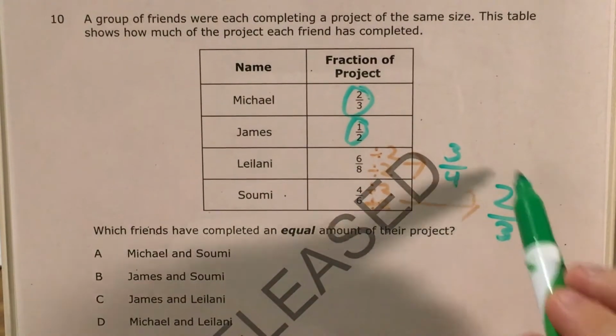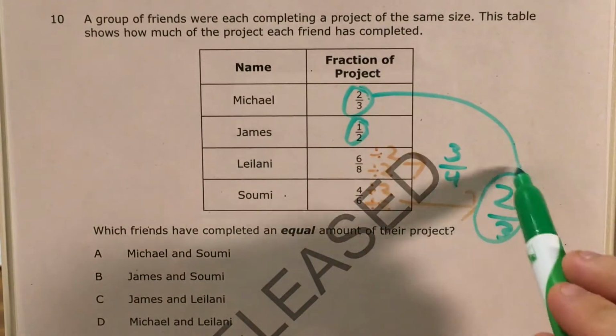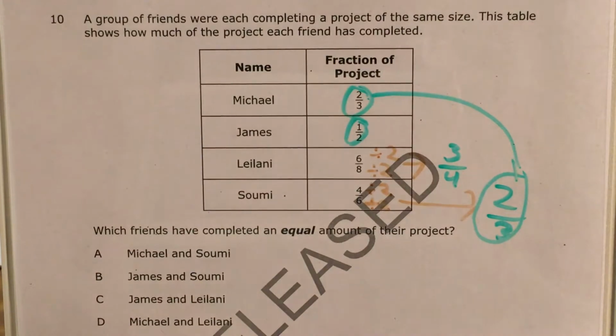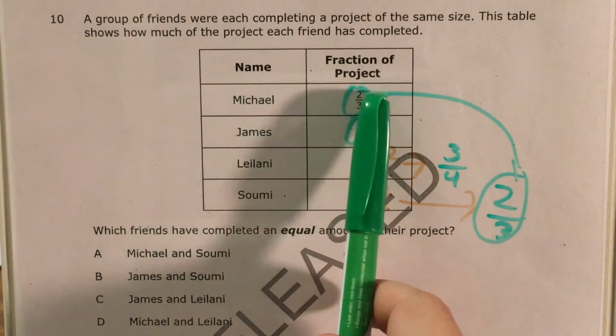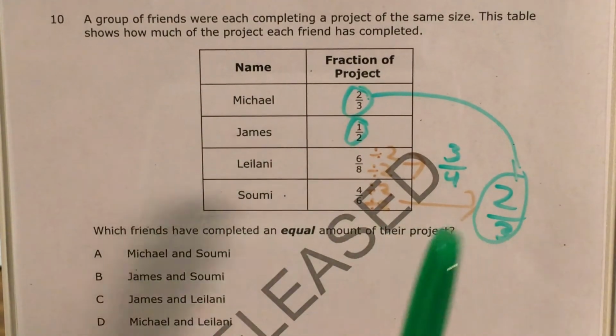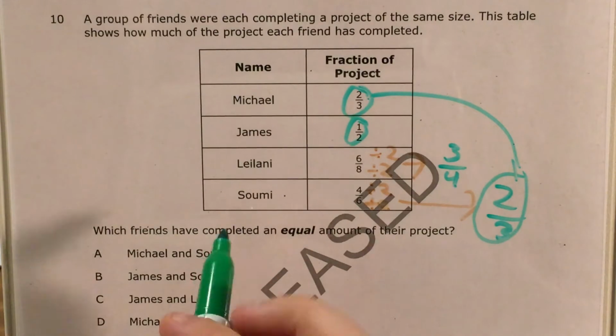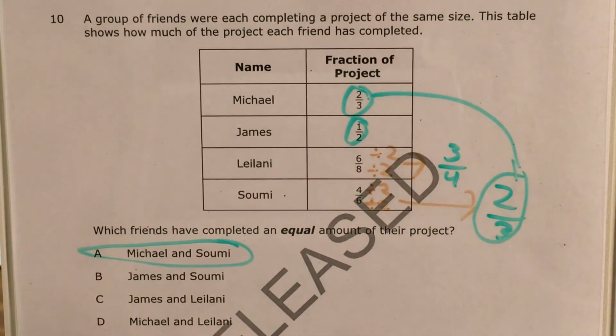So now I have two equivalent fractions, and I just need to figure out which friends these are. So that's Michael had one of the 2/3 numbers, and Sumi had the other 2/3 number, which matches choice A, Michael and Sumi.